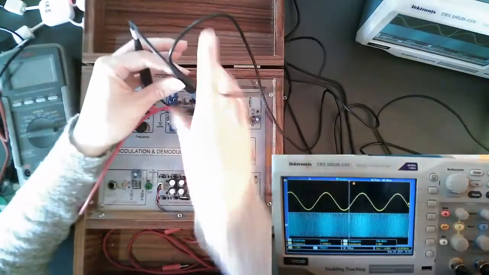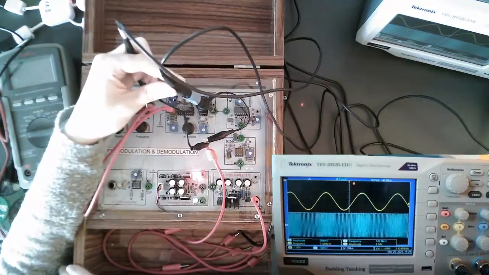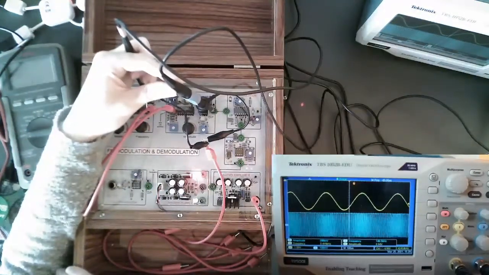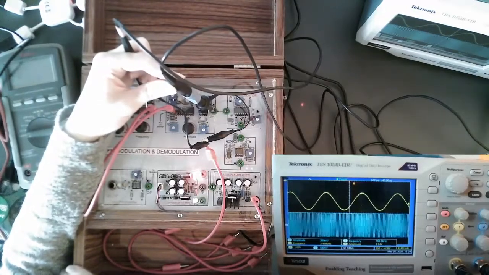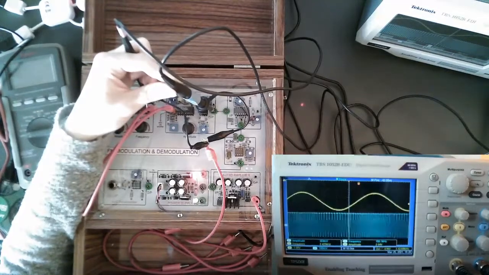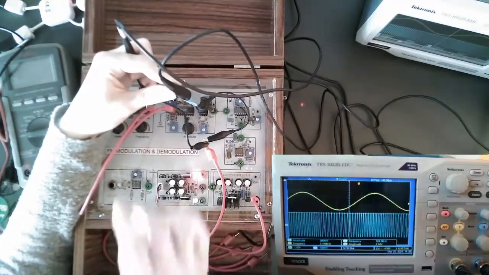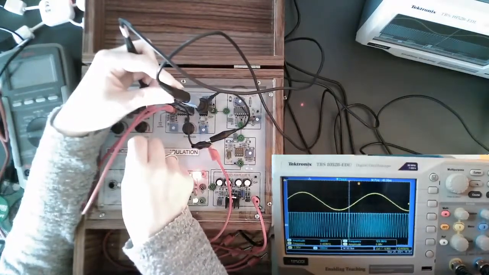And now we can observe a modulating signal, which is our sine wave generator on channel 1, and the modulated signal, which is in blue. So it's a frequency modulated signal.